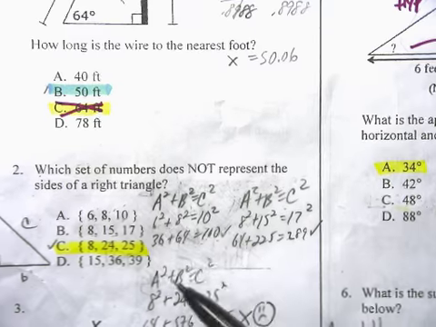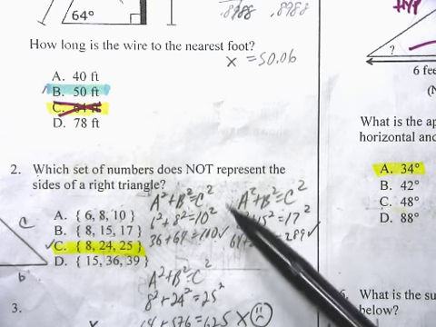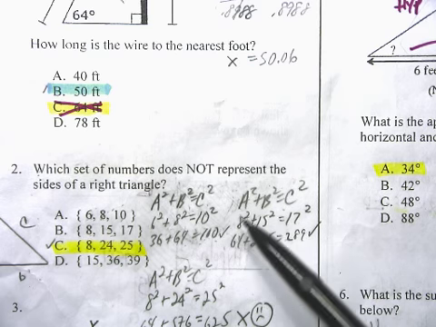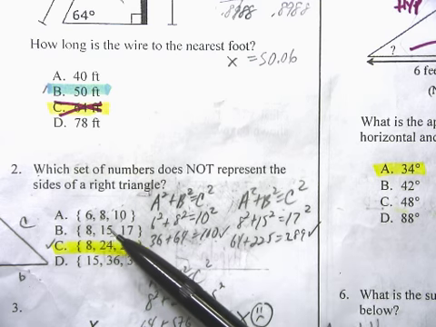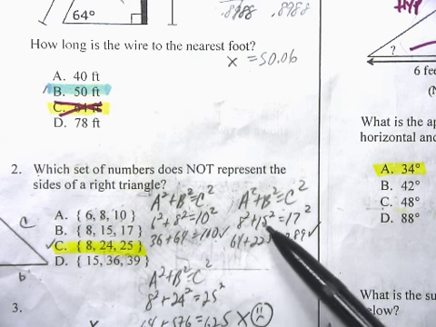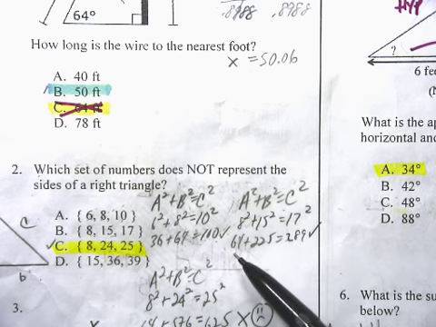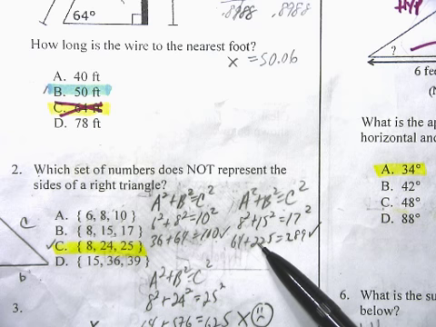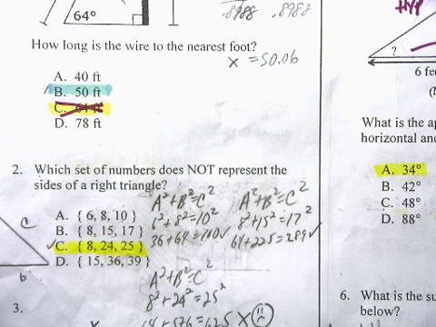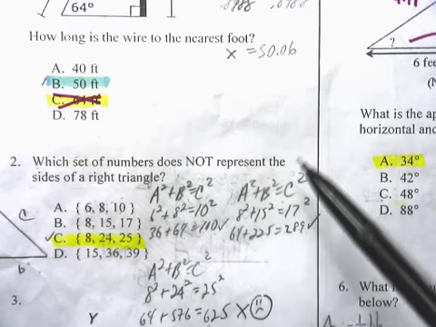Let's take a look at choice B. I have 8, 15, and 17. Obviously, 17 would be the hypotenuse. So again, a squared plus b squared is equal to c squared. The a could be 8, the b could be 15, and the c is going to be 17. 8 squared is 64, 15 squared is 225, and 17 squared is 289. When I add 64 plus 225, I do get 289. So again, these are the sides of a right triangle because the Pythagorean theorem checks out.